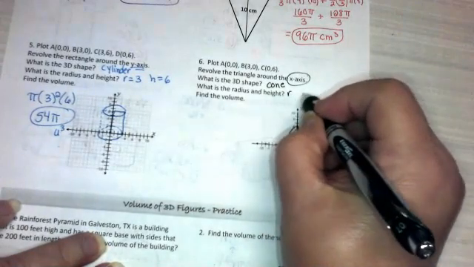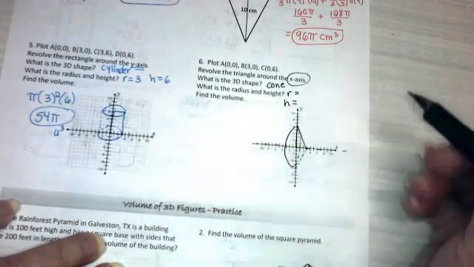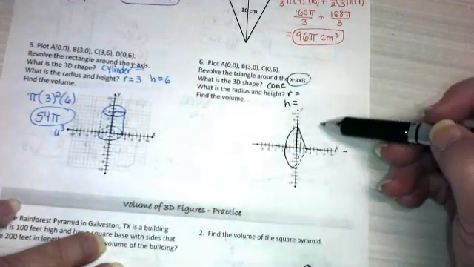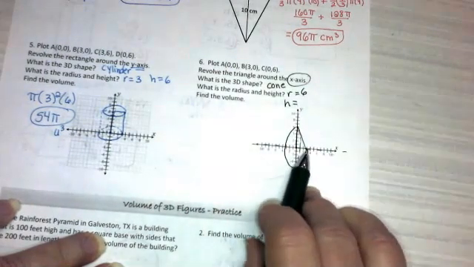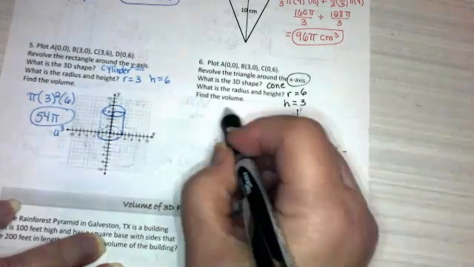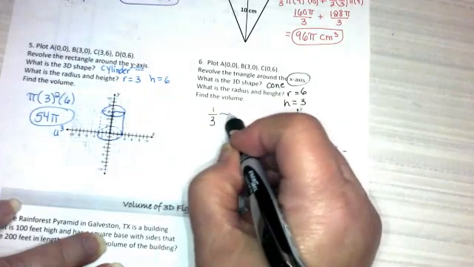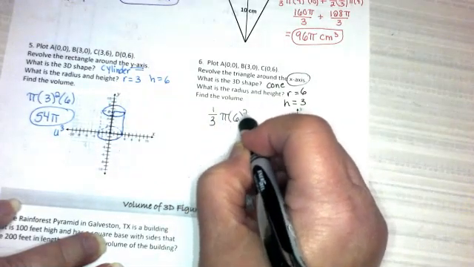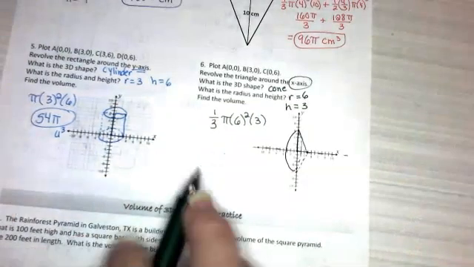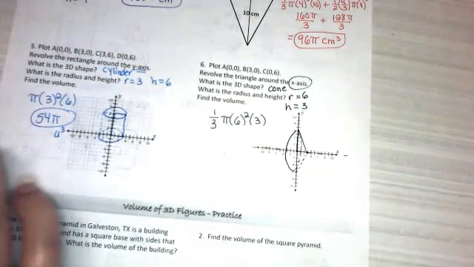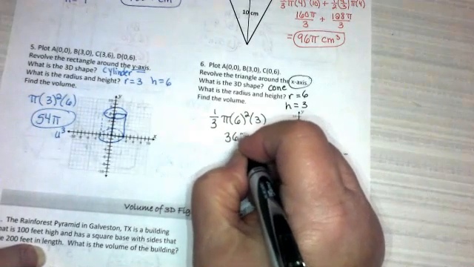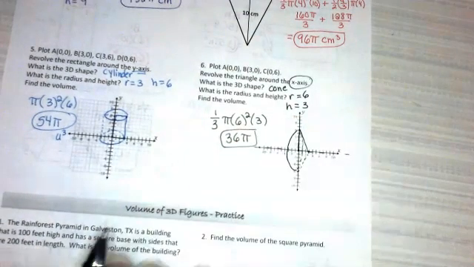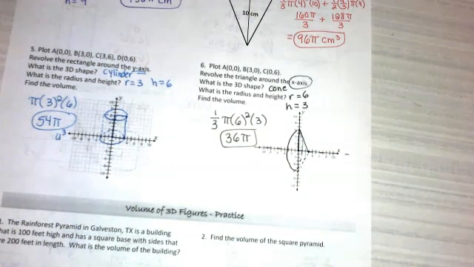Now the radius and the height, again, if you revolve this around the wrong axis, you're going to mess up your radius and height. So on this one, the radius is going to be the 6, and the height is going to be 3. So we're going to plug those into 1/3 pi r squared h, just like our formula. 6 squared times 3 divided by 3, I believe that's 36 pi. So now you have some practice to do on volume, and then get ready to take your check.